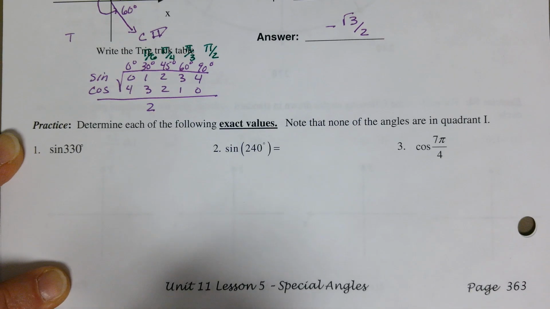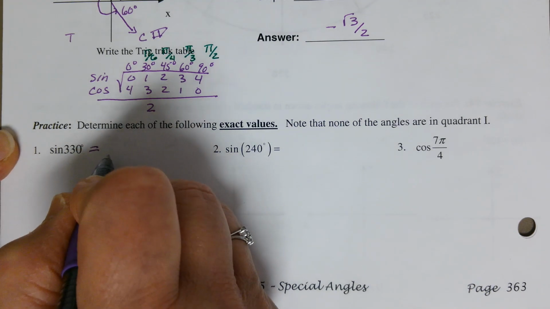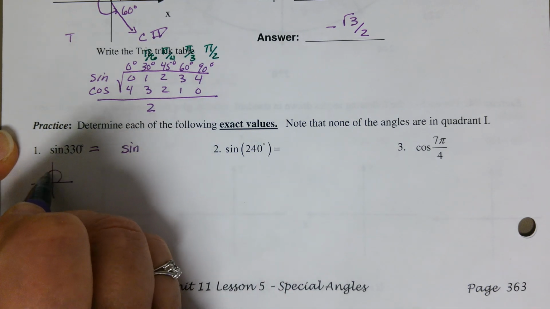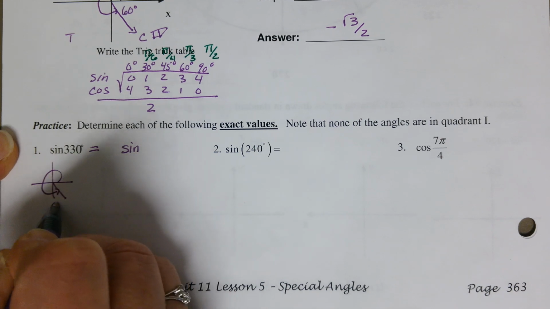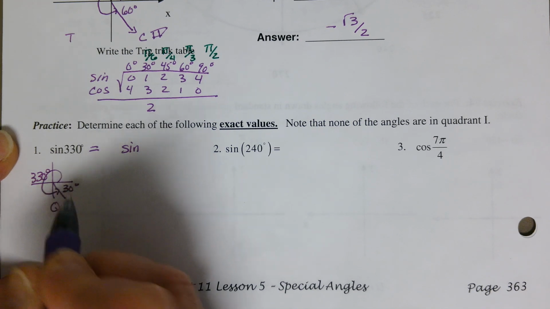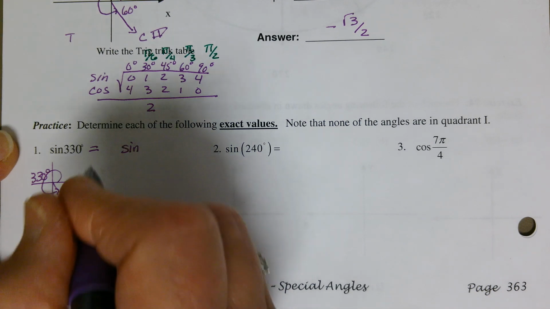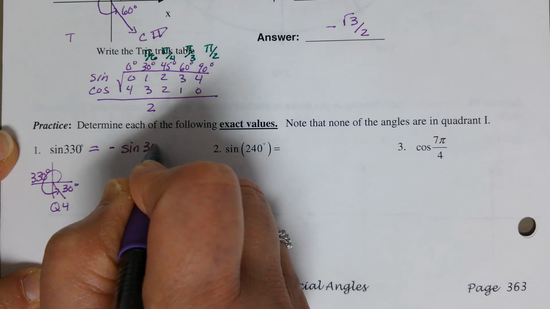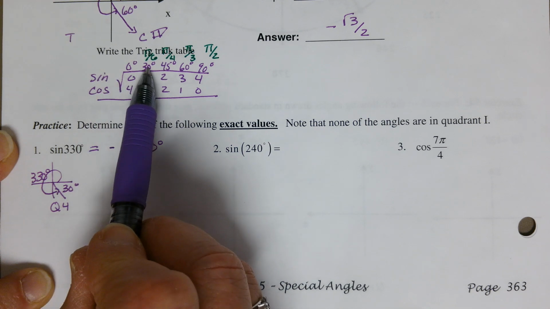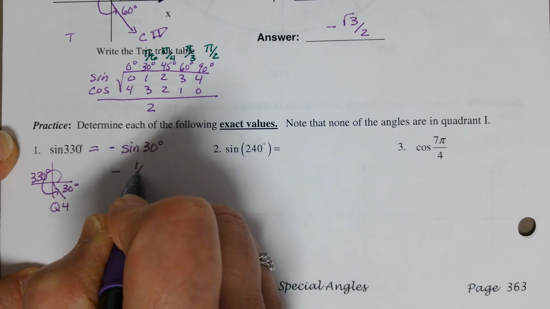The sine of 330 degrees, this is going to equal positive or negative sine of the reference angle. So a 330 degree angle, I draw a picture, and it ends up in quadrant 4 with a reference angle of 30 degrees. In quadrant 4, sine, S-I-N, is negative. So this is negative sine of 30 degrees. We look up at our trig table. Sine of 30 degrees is the square root of 1 over 2, which is 1/2. So negative 1/2.